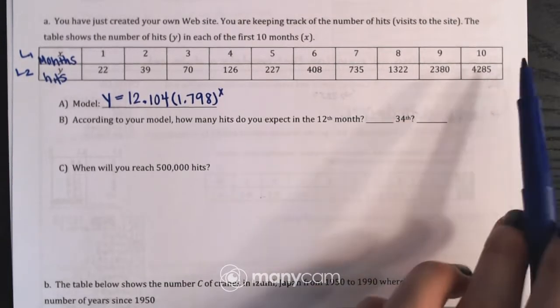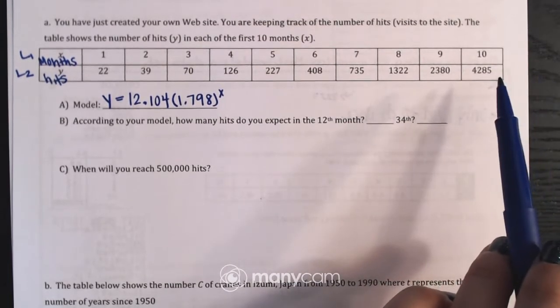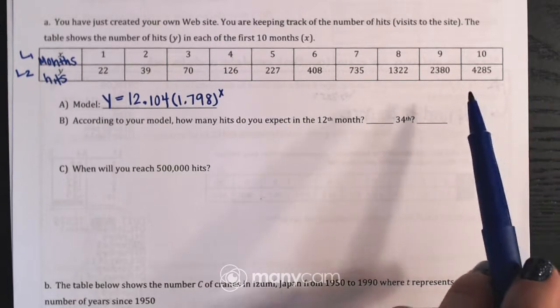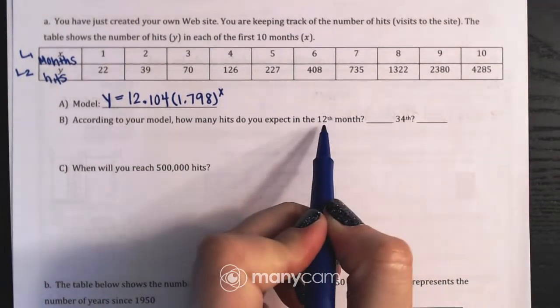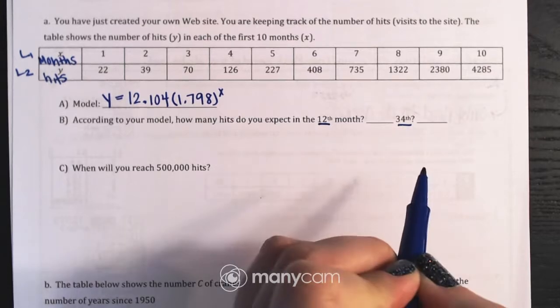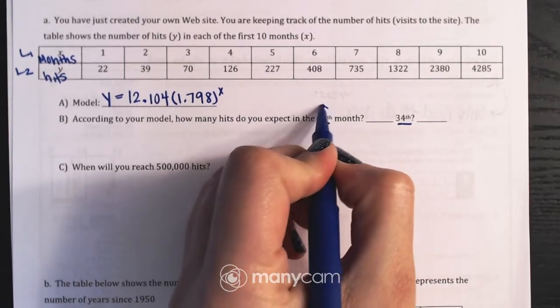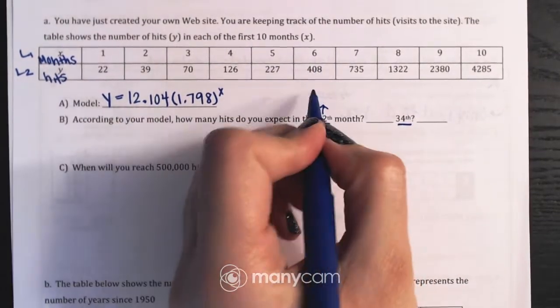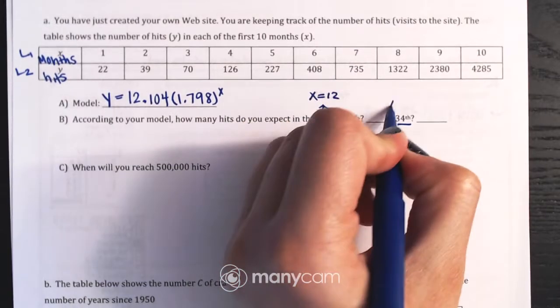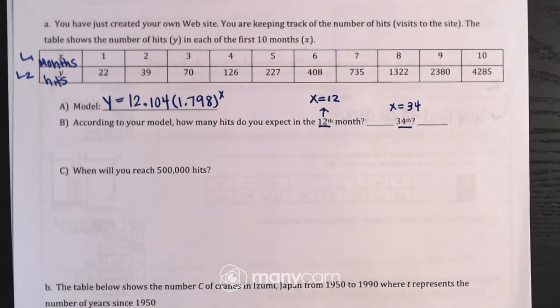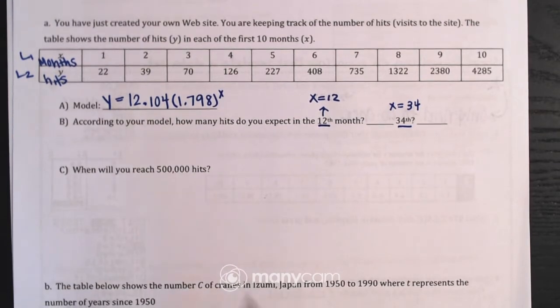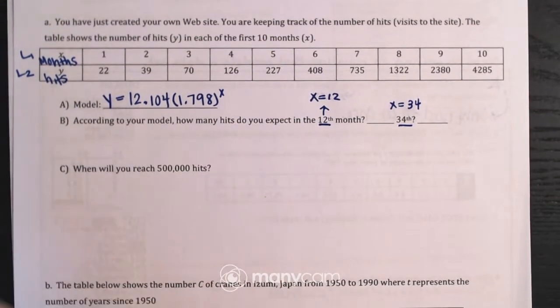So now we're extending beyond the table, and we're looking for predictions here of what we're expecting to happen. So we're going to use our model to calculate. It's asking about the 12th month and then the 34th month. These are our x variables, right? Months is x. So here x equals 12 and x equals 34. So these are pretty easy because all we have to do is plug in that x value and then type it into our calculator.